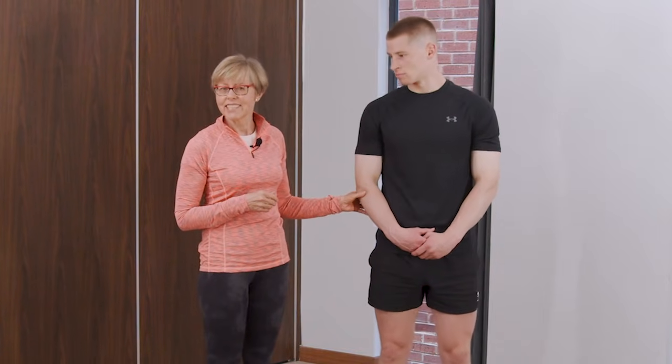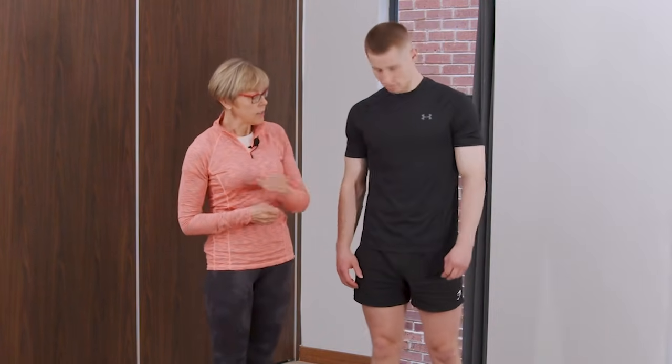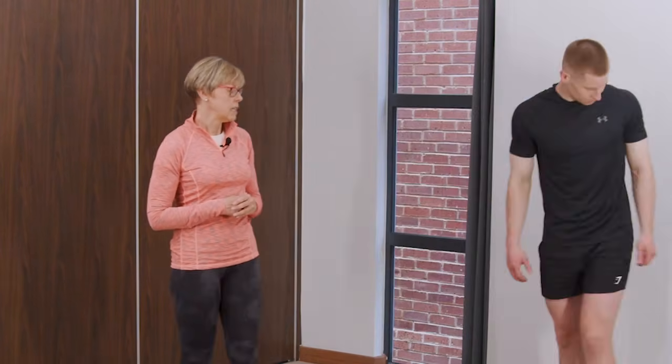We would have a look at gait. I think it's always important to see our clients moving, and whether we do that surreptitiously or on purpose is really entirely up to you. So let's just have a little look at Jack walking.